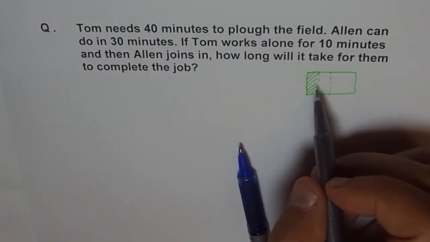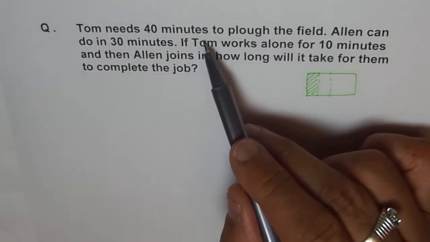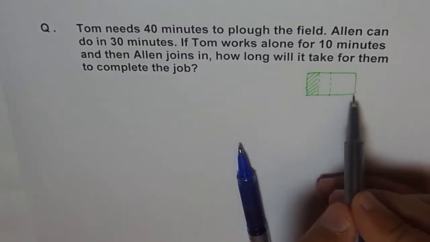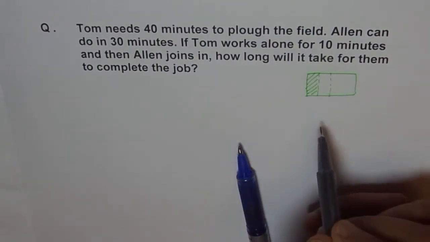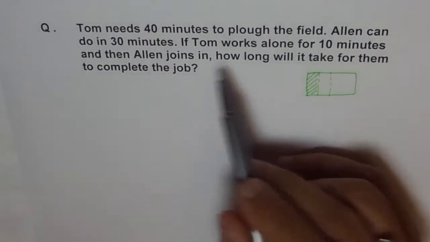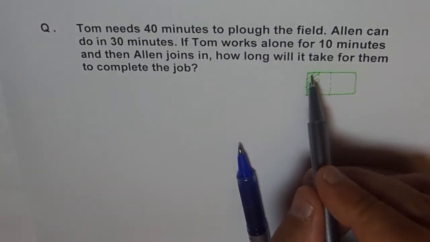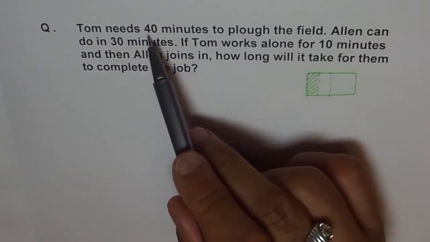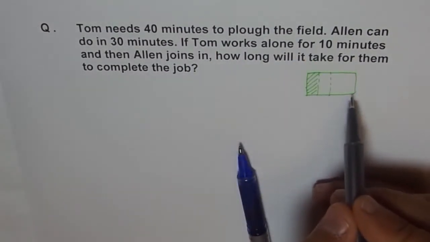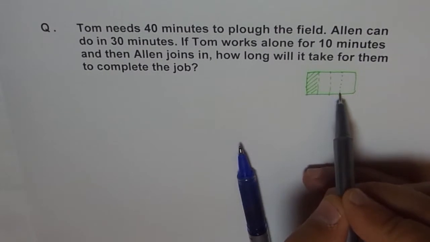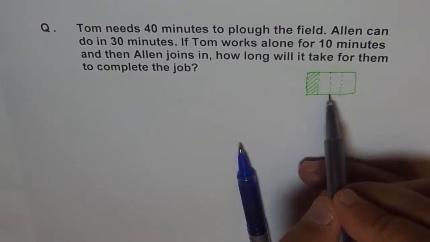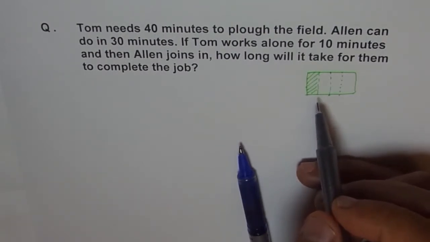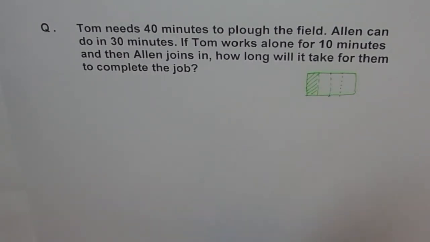Think about it again. Before Ellen joins in, Tom has already worked for 10 minutes on this job as a whole, right? So by the time Ellen joins, 1/4 of the job has been done because he has worked for 10 minutes. If he works for 40 minutes, the full job can be completed, correct? So in 20 minutes, half the job will be completed, and in 10 minutes, 1/4 of the job will be completed, correct?